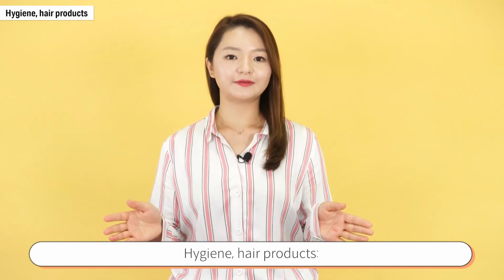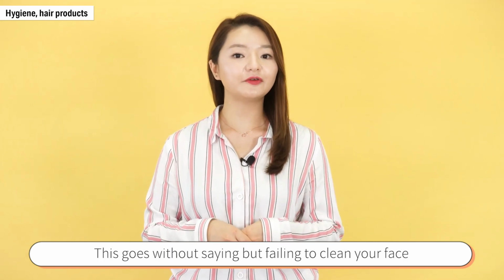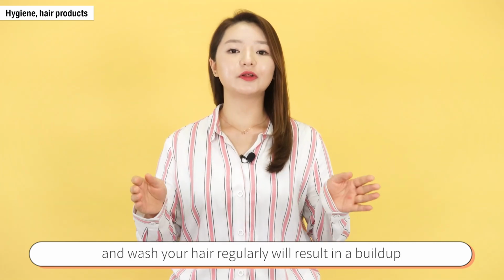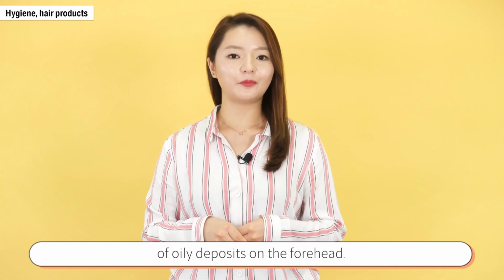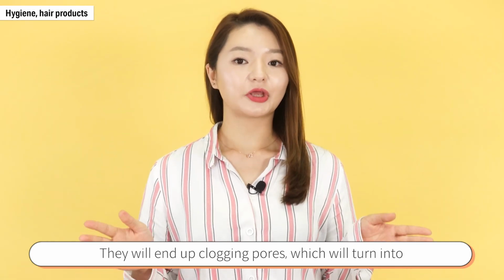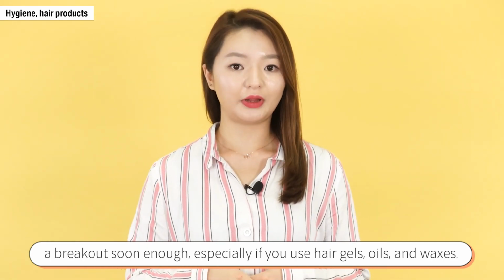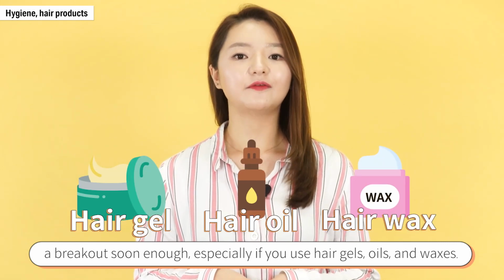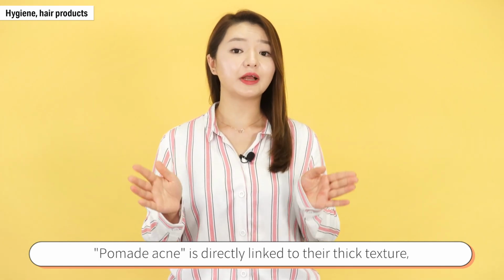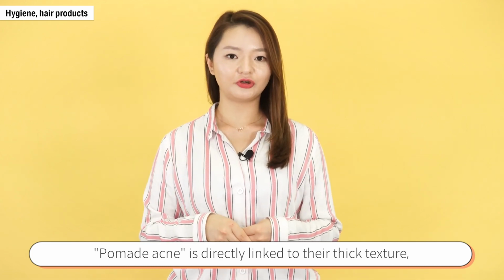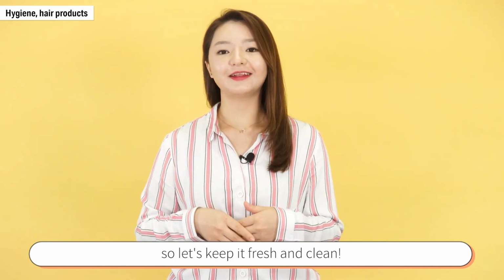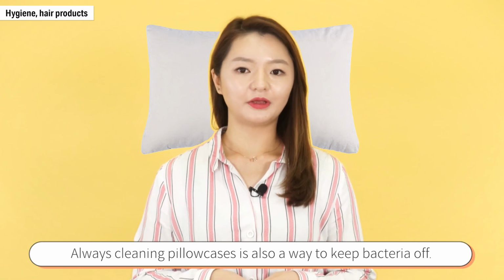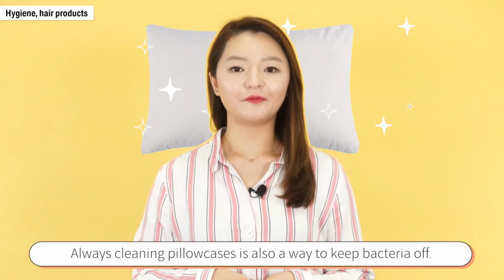Hygiene and hair products. This goes without saying, but failing to clean your face and wash your hair will result in the buildup of oily deposits on the forehead. They will end up clogging pores, which will end up in breakouts soon enough, especially if you use hair gels, oils, and waxes. Acne from these products is directly linked to their thick texture, so let's keep it fresh and clean. Always cleaning the pillowcases is also a way to keep off the bacteria.